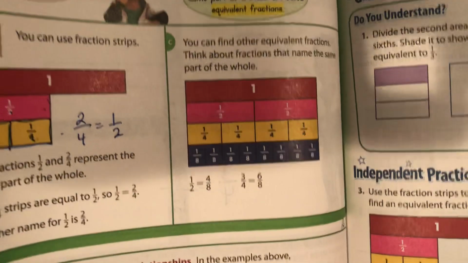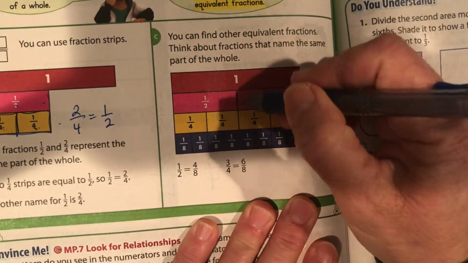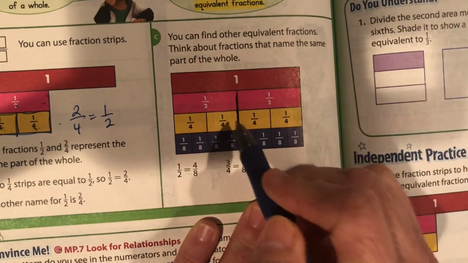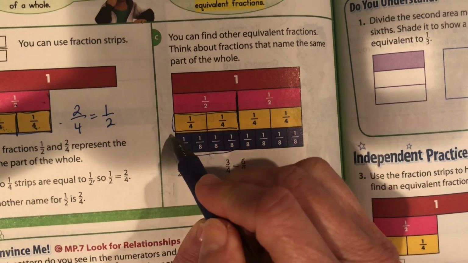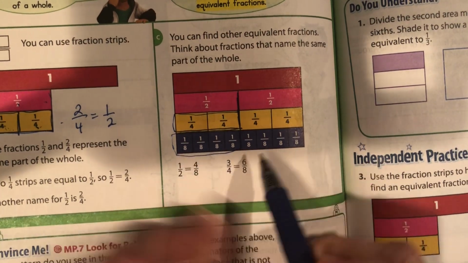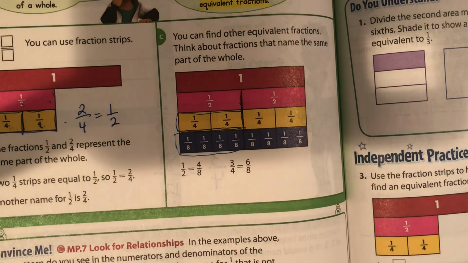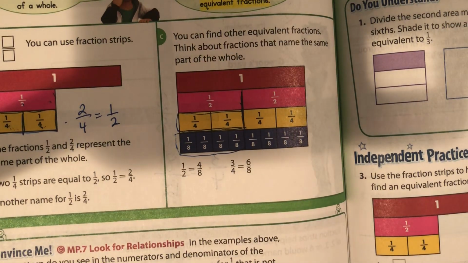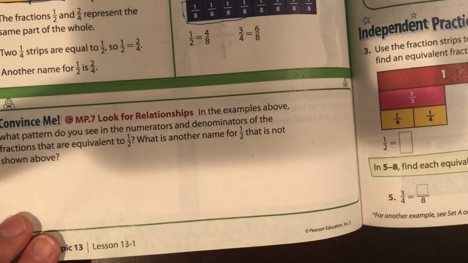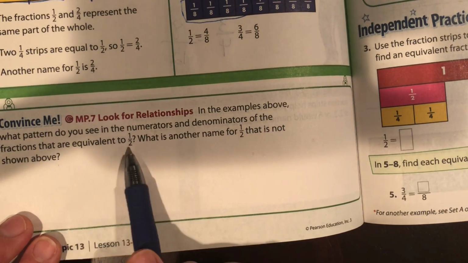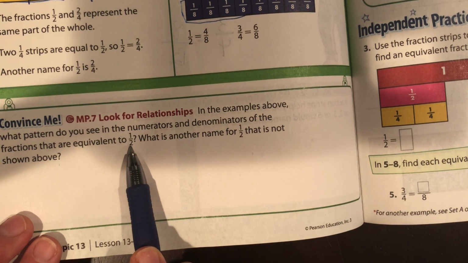Okay. Also look at half over here. Again, same as your fraction strip. 1/2 is going to be the same as 2/4, or it could be the same as 4/8. 1, 2, 3, 4. When you put those together, they make the same amount, same length as 1/2. In the example above, which pattern do you see in the numerators and denominators of the fractions equivalent to 1/2?